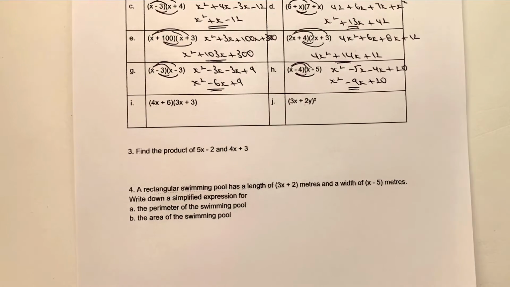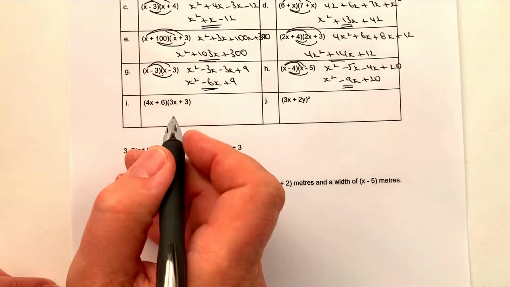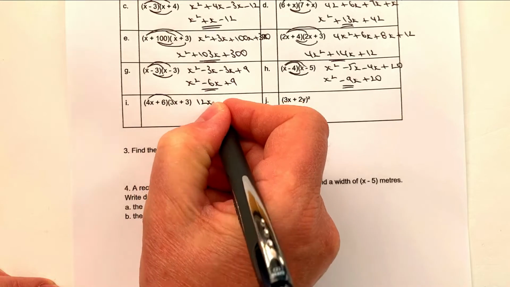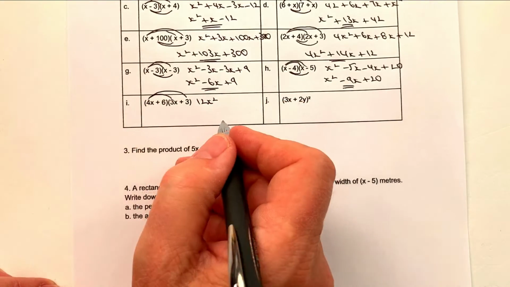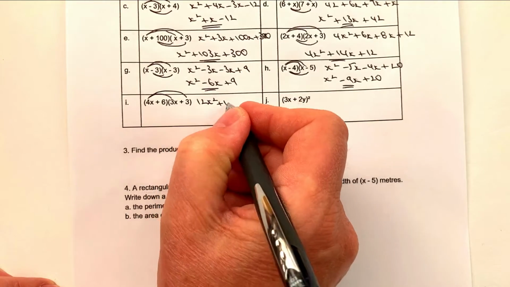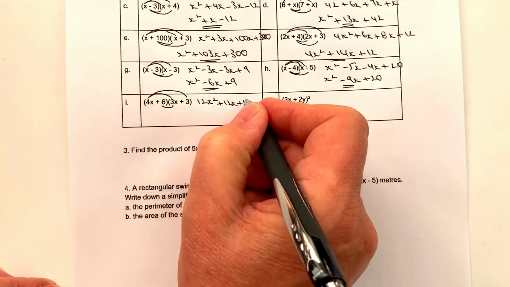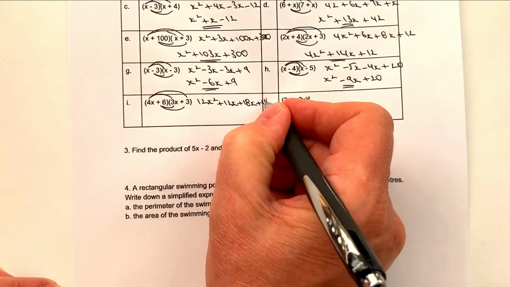We're coming towards the end of this particular worksheet now. So we've got 4x times 3x. Well, 4 times 3 is going to be 12, and x times x is x squared. I've got 4x times 3x. Well, I've got 12 again, but this time it's just 12x. I've got 6 times 3 is 18x. And then 6 times 3 again is 18.